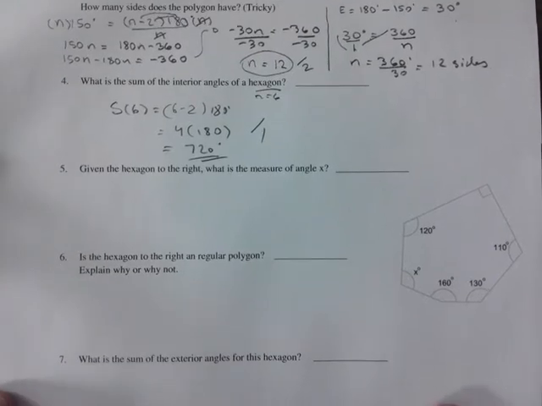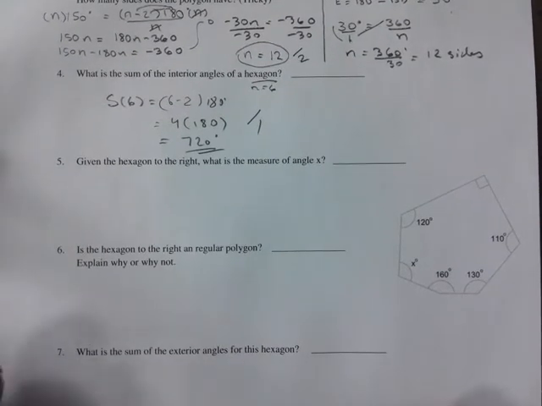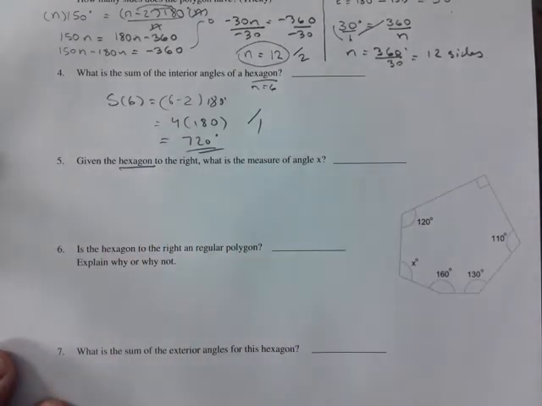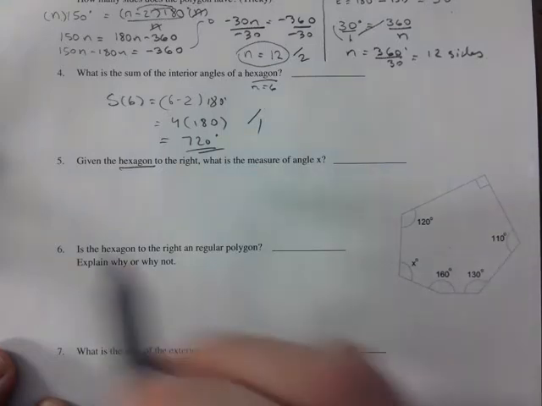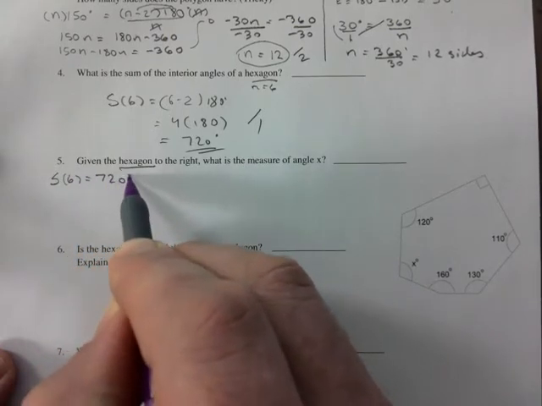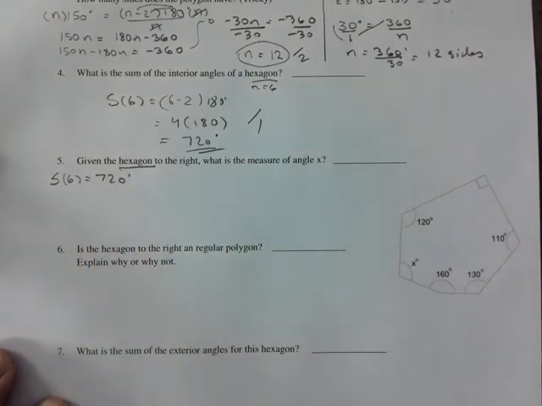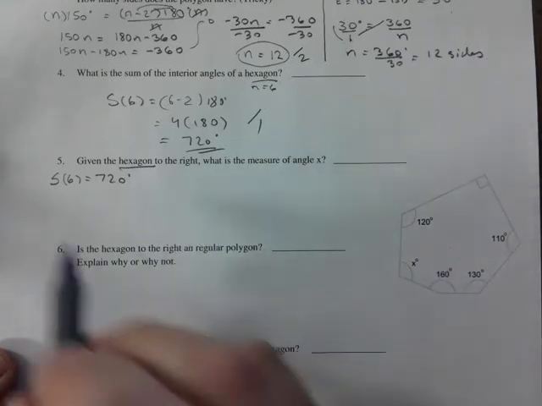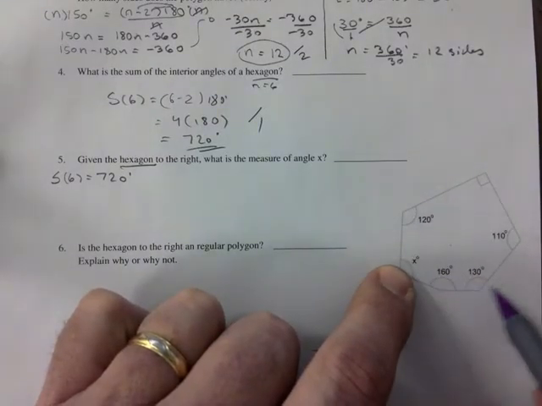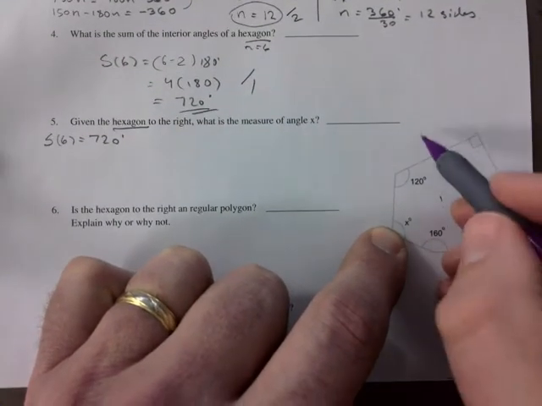Given the hexagon to the right, what is the measure of angle X? So it is a hexagon. Is this a regular hexagon? No, it's not a regular hexagon. But we still know that the sum of any hexagon will always be 720. It doesn't have to be regular. So what I'm going to do is go around this hexagon, which is irregular.